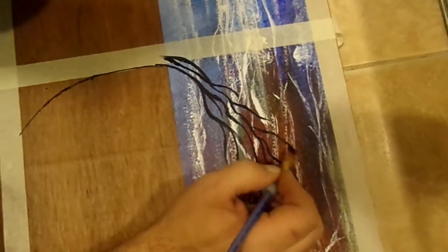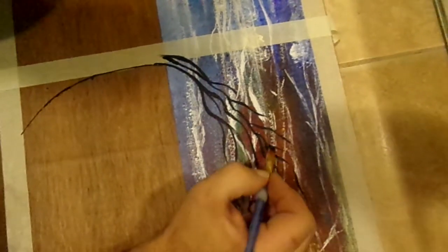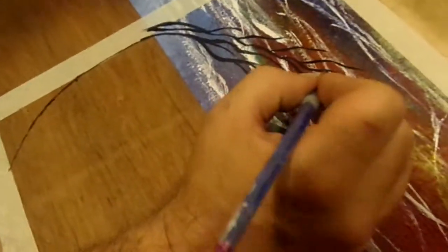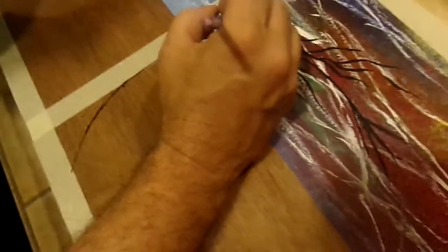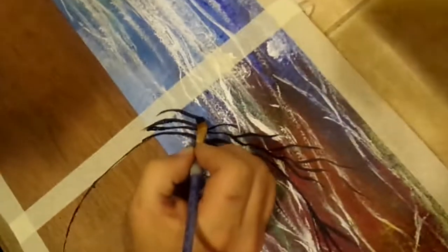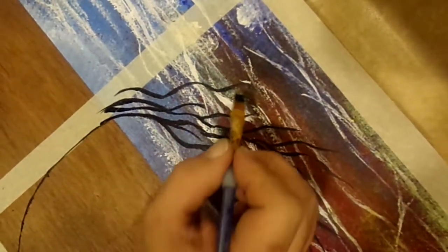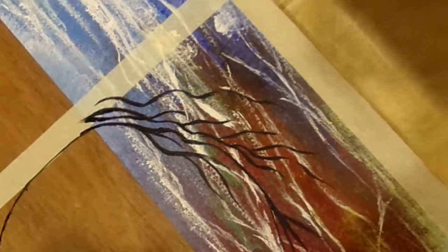And then I'm not sure if I might use the Q-tip method again to add the leaves, but I'm not sure if I want perfectly round leaves. Alright.